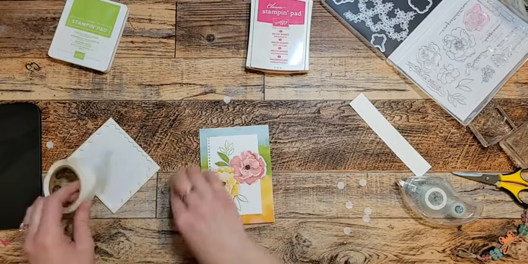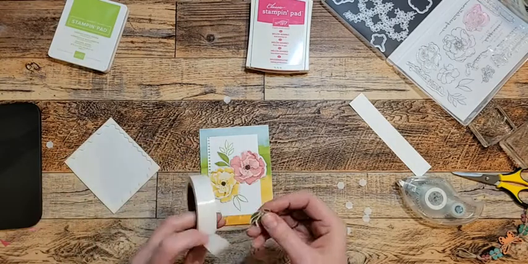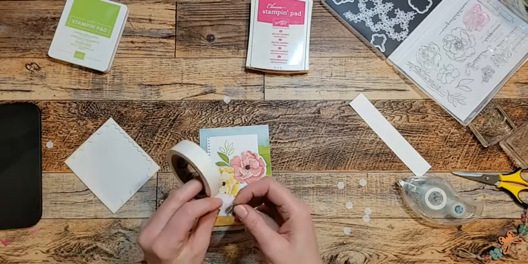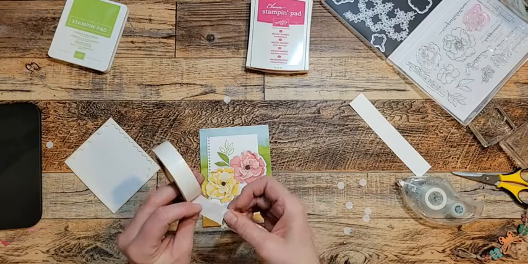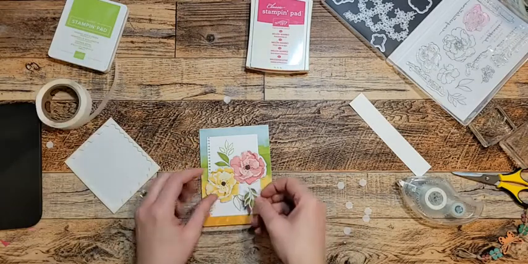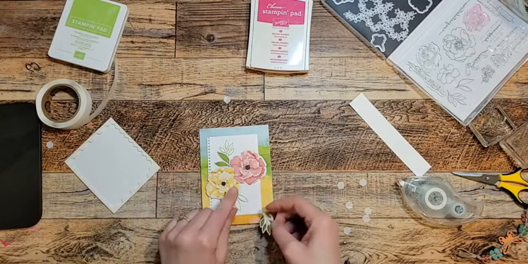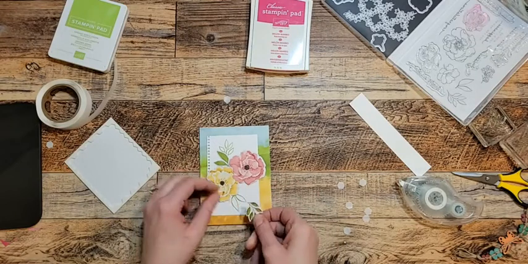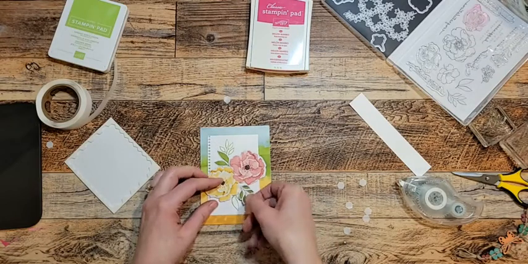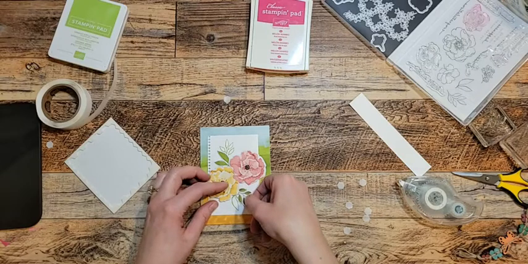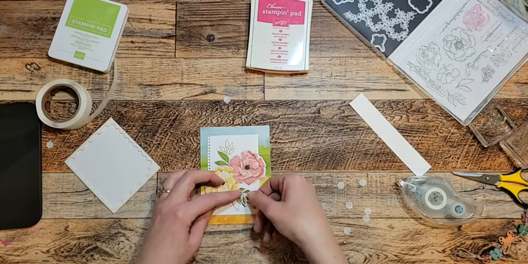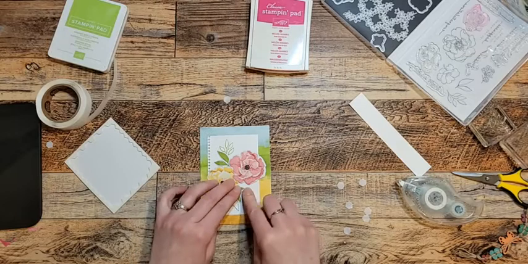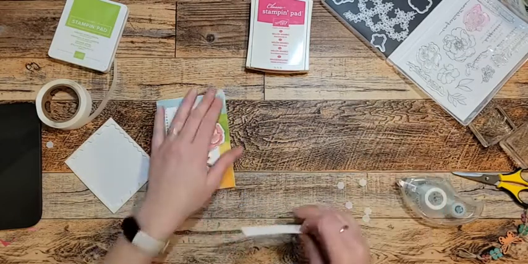So there's one. And I'm going to take this one that's got the 5 leaves on it, and I am going to put that down. And remember, I'm going to have my sentiment right here, so I'm going to put that just a little lower. Maybe like that. Like that. Okay, so let's do our sentiment.